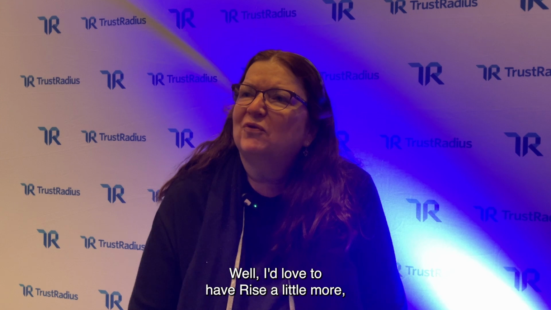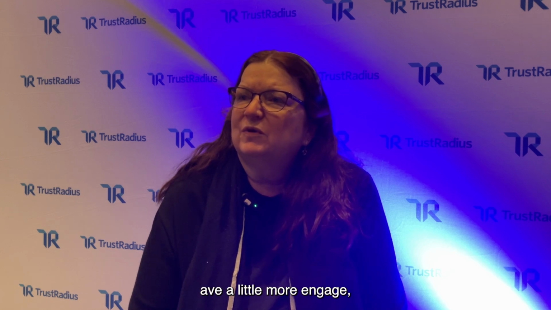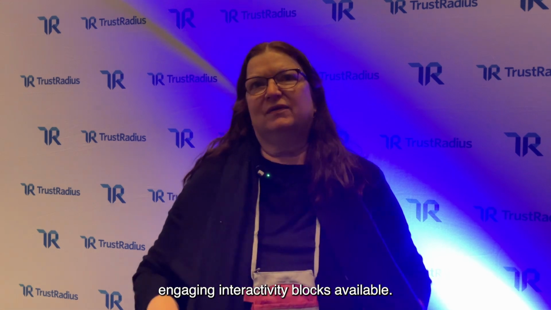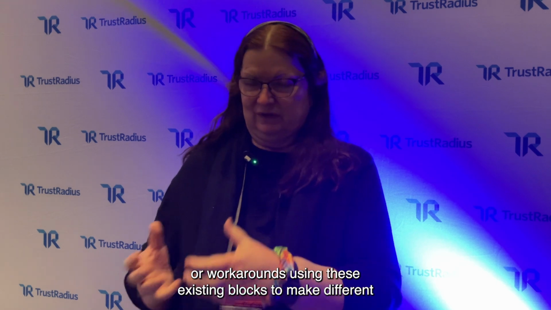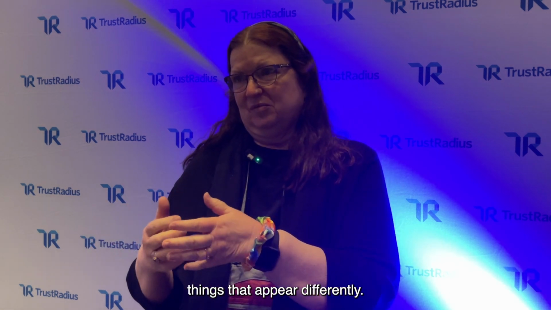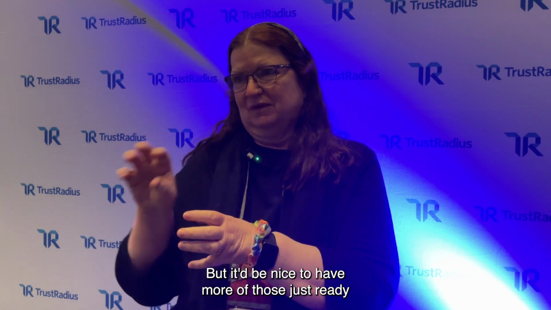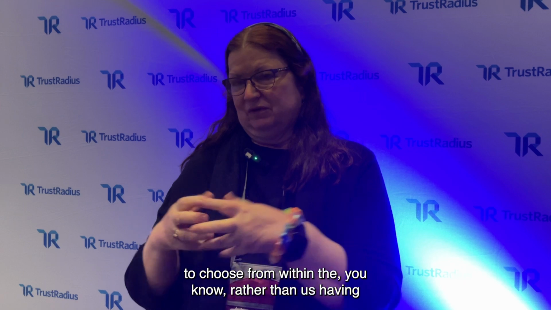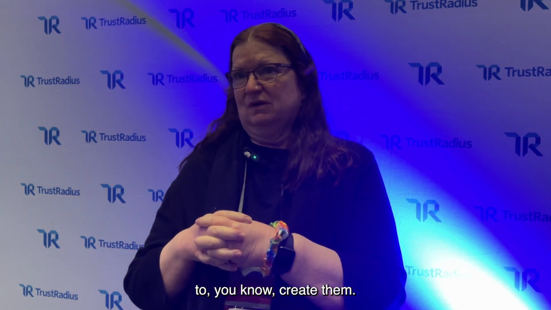Well, I'd love to have RISE have a little more engaging interactivity blocks available. Like this morning's session, Tom Coleman was showing us kind of hacks or workarounds using these existing blocks to make different things that appear differently. But it'd be nice to have more of those just ready to choose from within the tool rather than us having to create them.